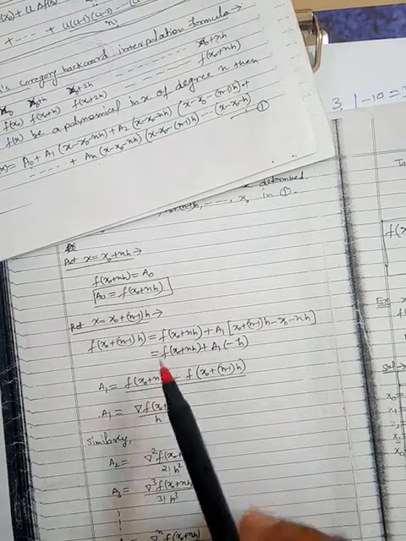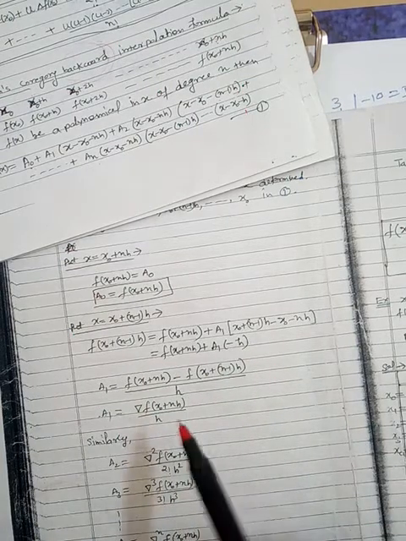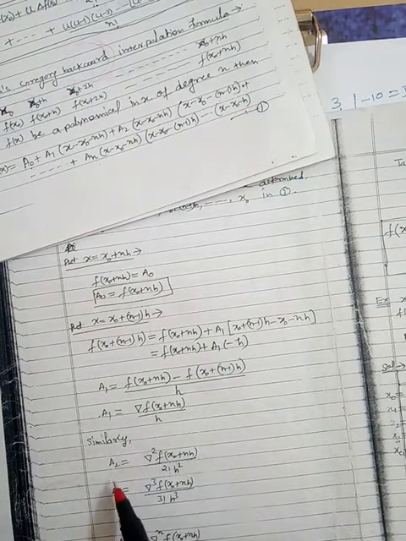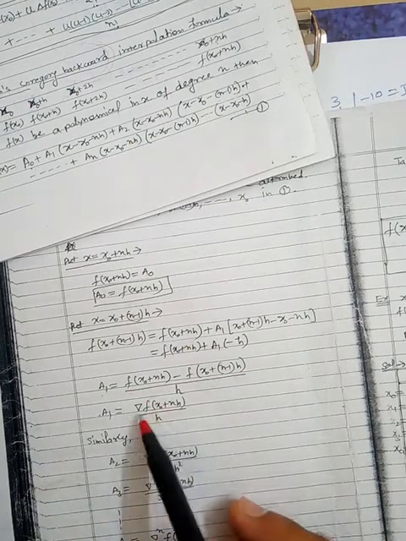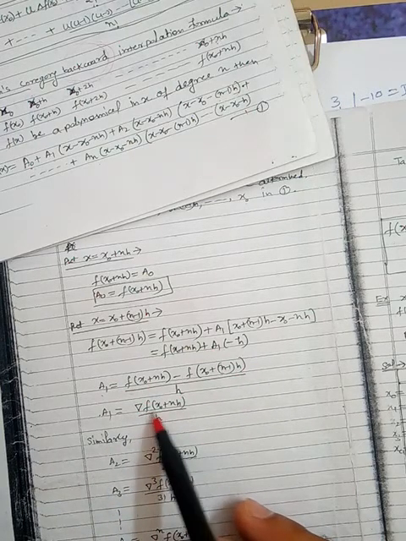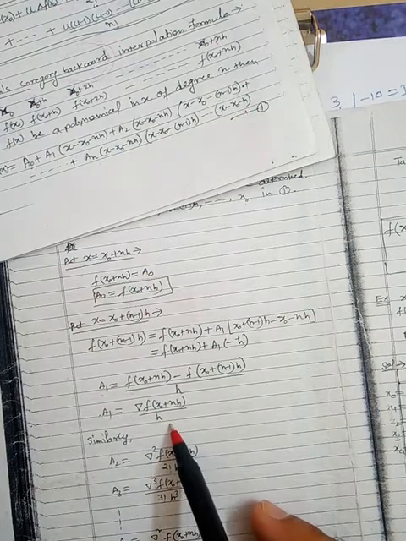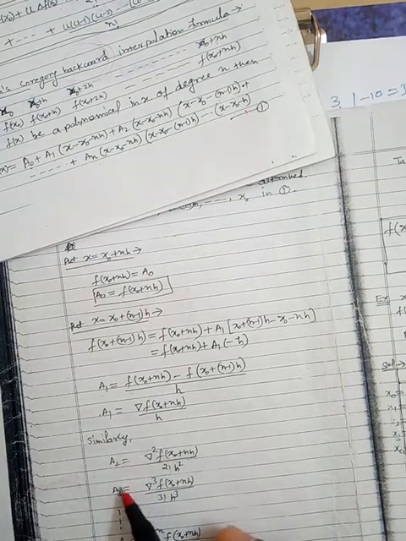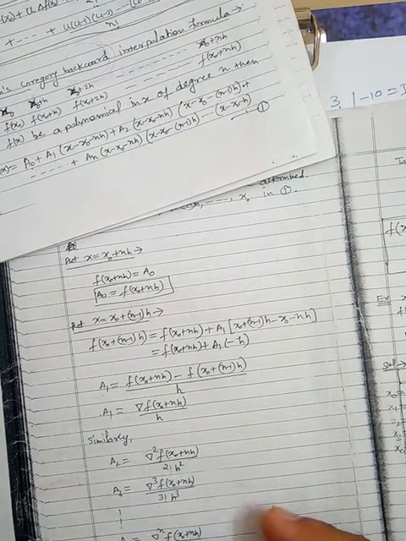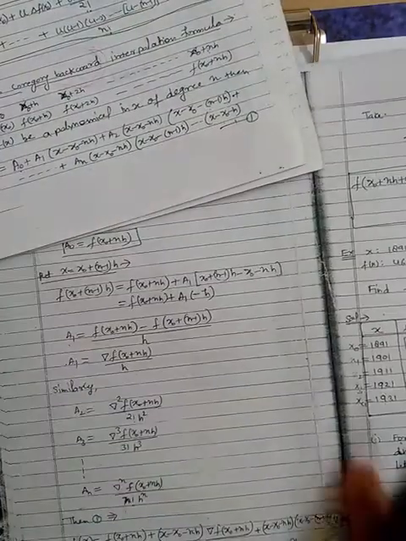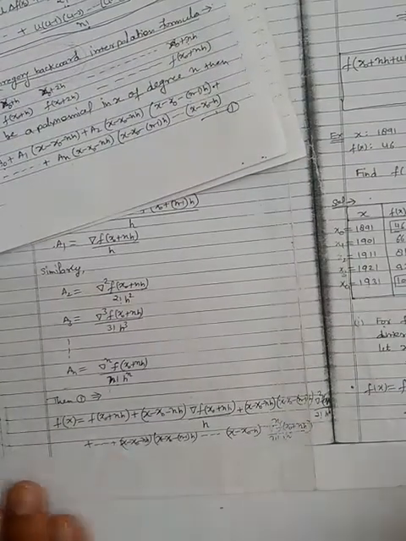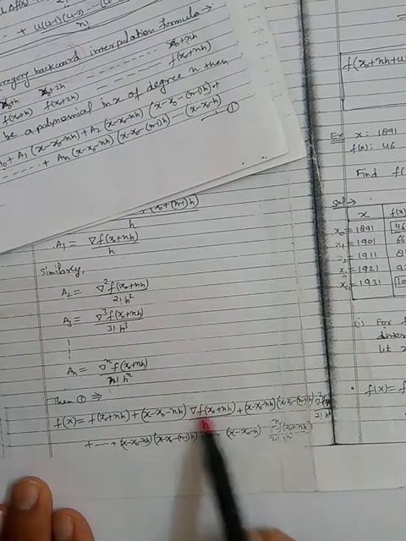here we will not use the forward difference operator. Here we will use nabla, the backward difference operator. Fine. So here a1 is this, but with the help of nabla this can be written as nabla f of (x naught plus nh) by h. Similarly, we can find out a2, a3, an in terms of nabla and then substitute these values in equation number 1. So we get this value in terms of nabla.